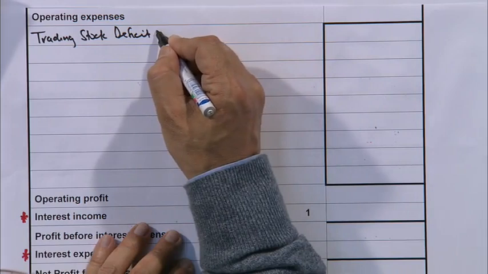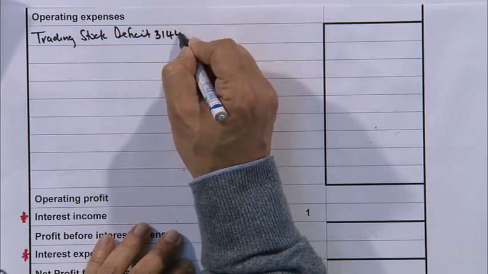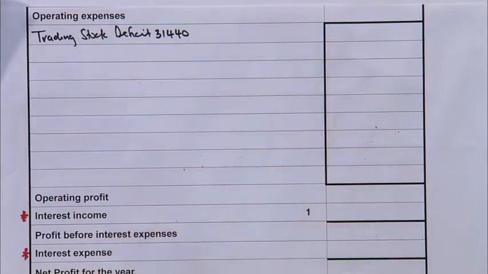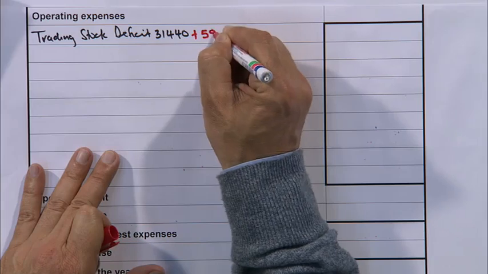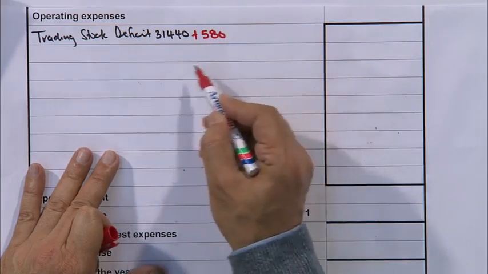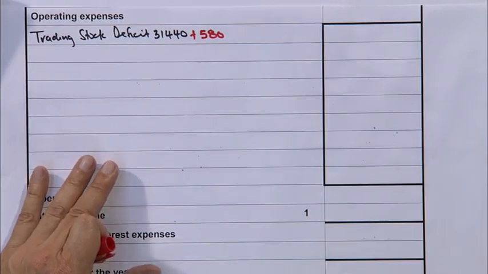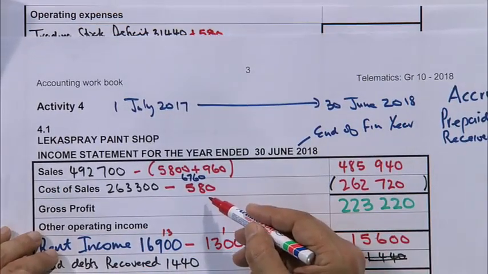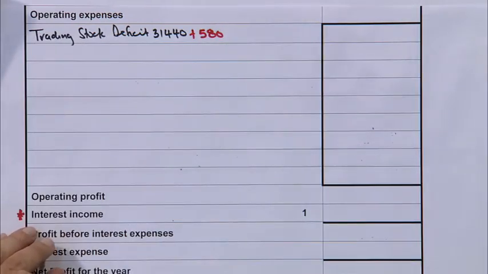So normally trading stock deficit is just the difference between the trading stock that you have in the trial balance, which is 31,440, but I had an adjustment. I had to add back the 580. So what 580 was that? That was the 580 that the debtor sent the goods back that he no longer wants, that we did by adjustment, the first adjustment. Remember, we had to minus it from the cost of sales and then we had to add it to trading stock. So that is that 580, right?